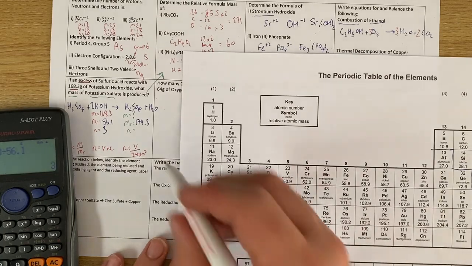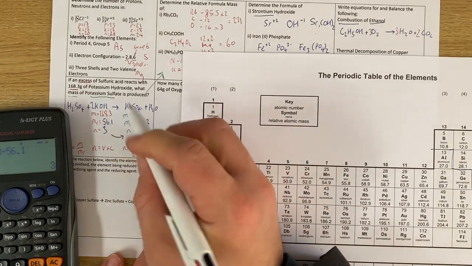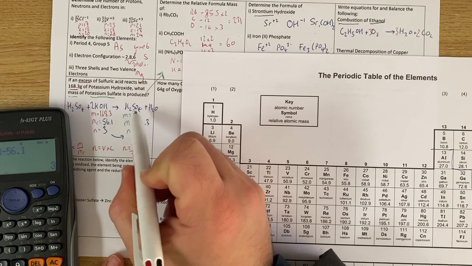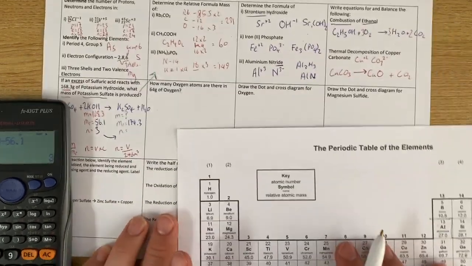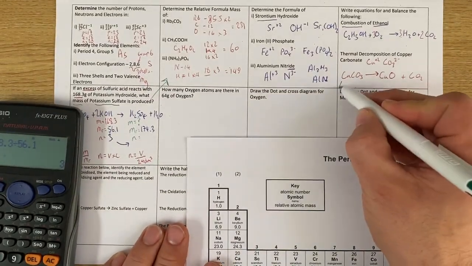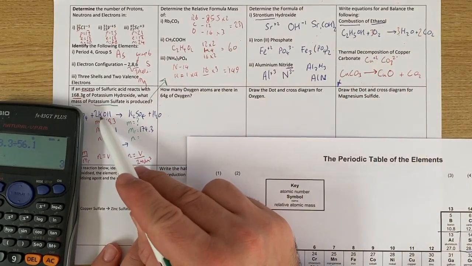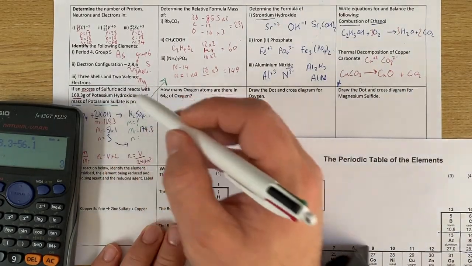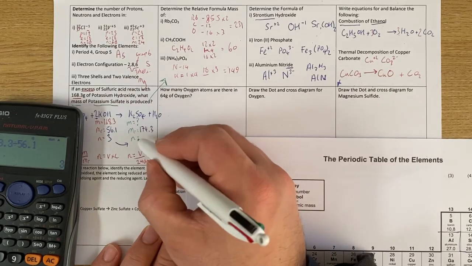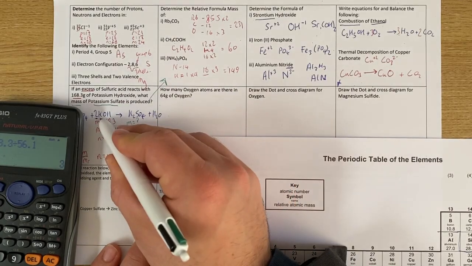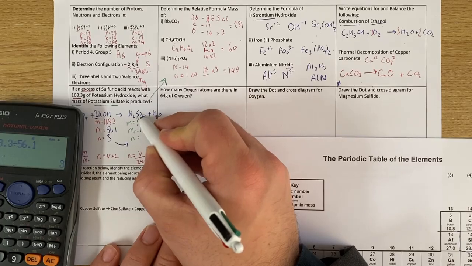Now the stoichiometric ratio here, if you look at the balanced equation, this is why balancing the equation was so important. Remember, balancing equations was this skill here. It's a 2-to-1 ratio. So you can see the 2 in front of the potassium hydroxide there. And so that means if I had 2 moles of potassium hydroxide, I would form 1 mole of potassium sulfate.